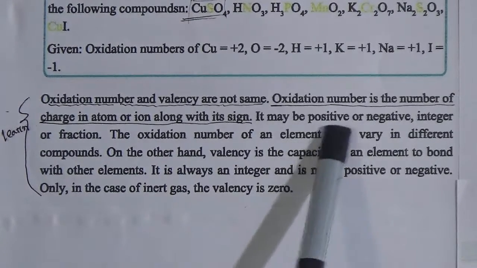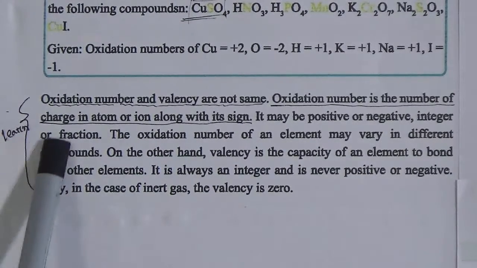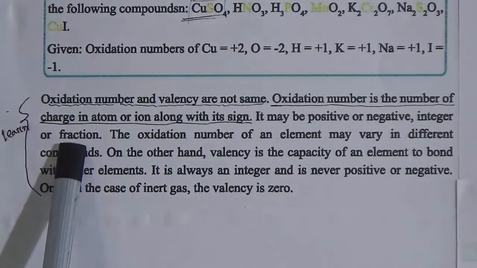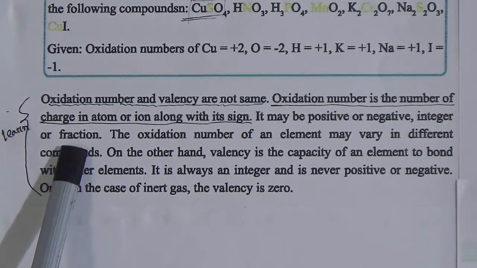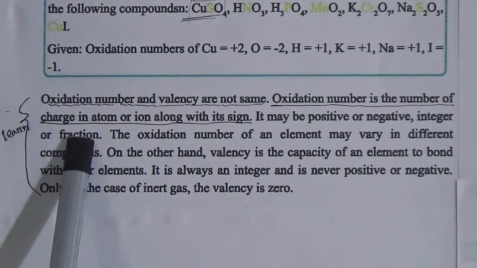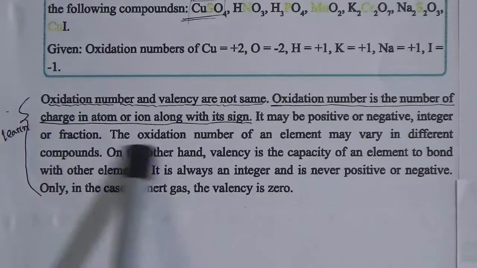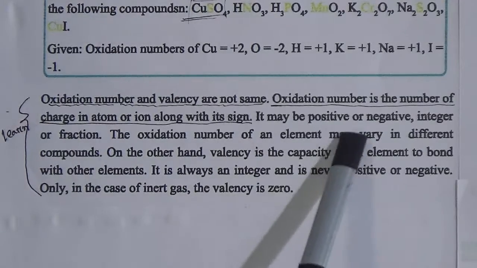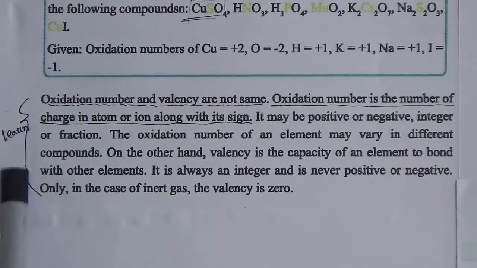It may be positive or negative, integer or fraction. Like oxygen's oxidation number in superoxide is -half, which is a fraction, and the oxidation number of an element may vary in different compounds.